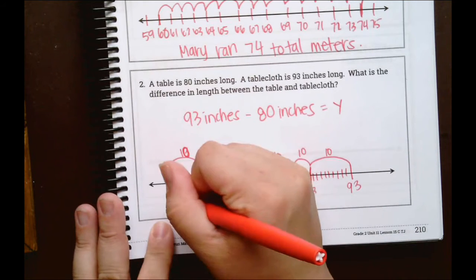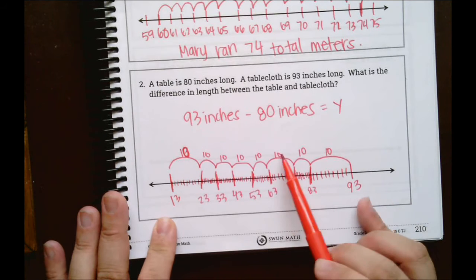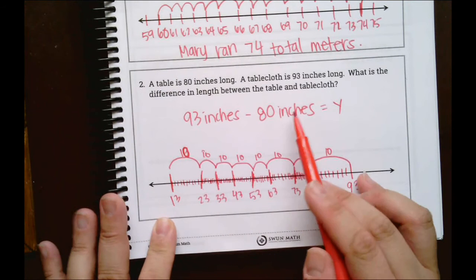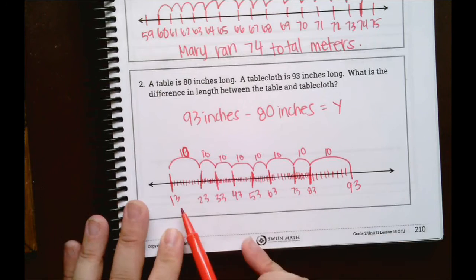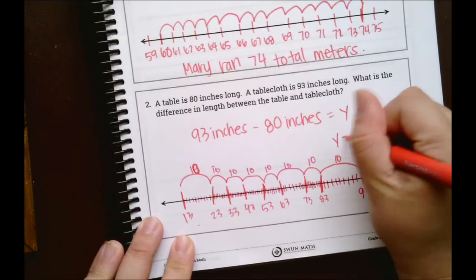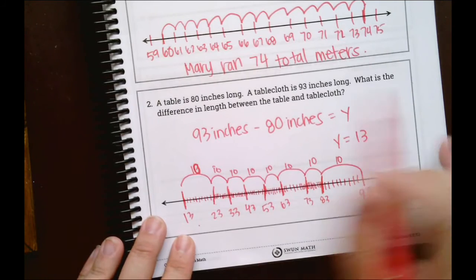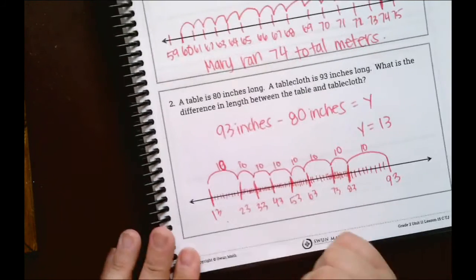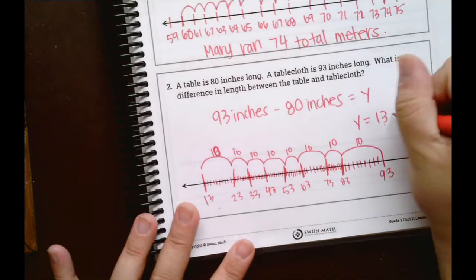Oopsies. 13. So this is 10, 20, 30, 40, 50, 60, 70, 80, and that's what we're subtracting, correct? Good, so 93 minus 80 is 13. Y equals 13. So what is the difference in length? The difference in length between the table and the tablecloth is 13 inches.